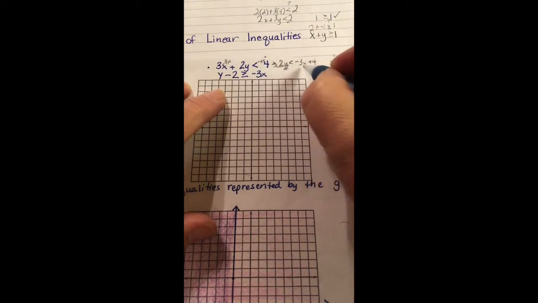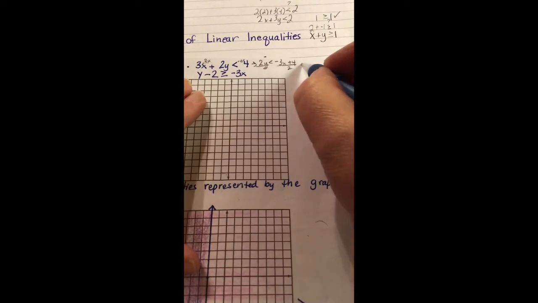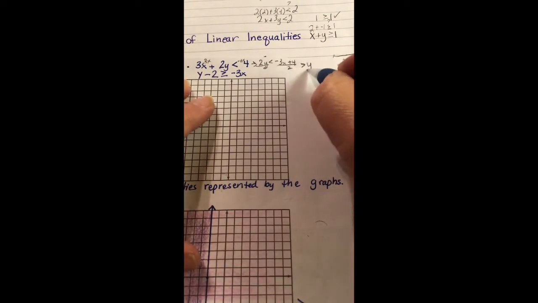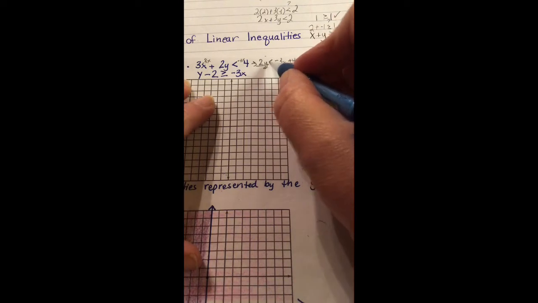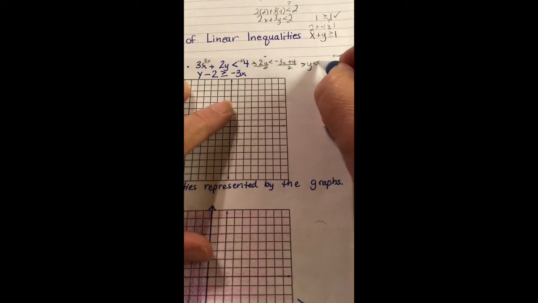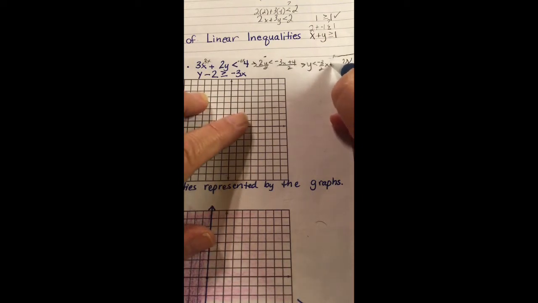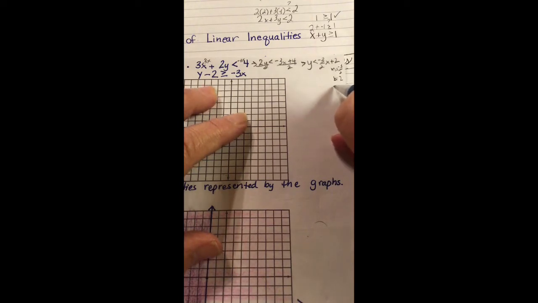I'm going to divide by 2. I'm going to have y is less than, I divided by a positive so I don't flip my inequality, negative 3/2 x plus 2. So for that one, my slope is negative 3/2. My y-intercept is 2. I'm going to have a dotted line. It's less than, so I'm going to shade below the line.